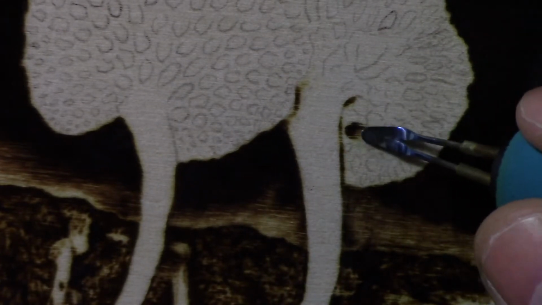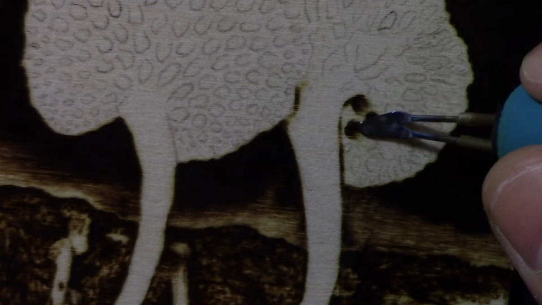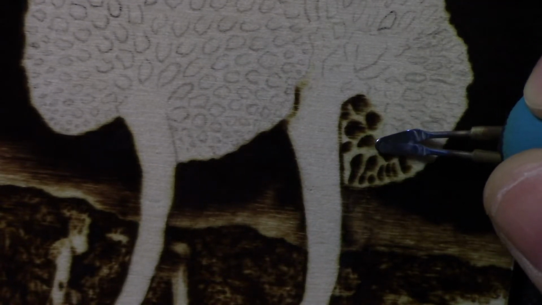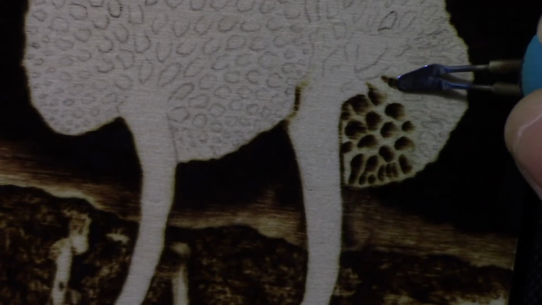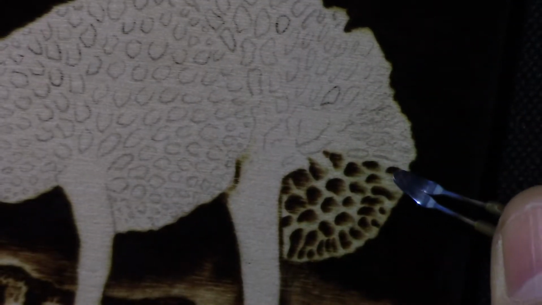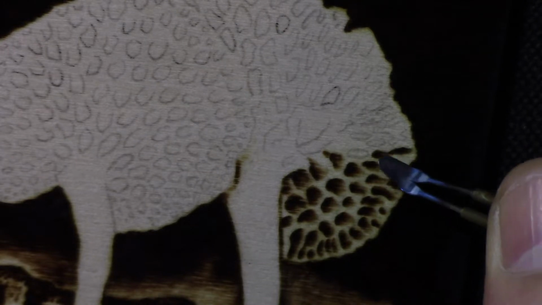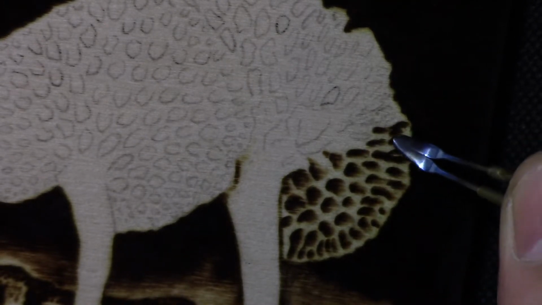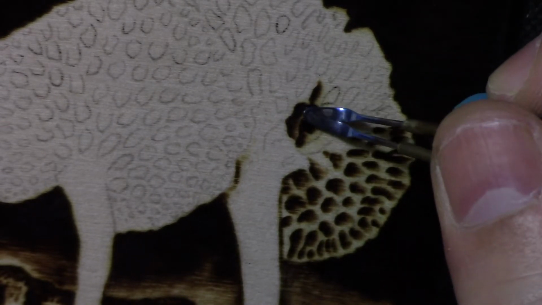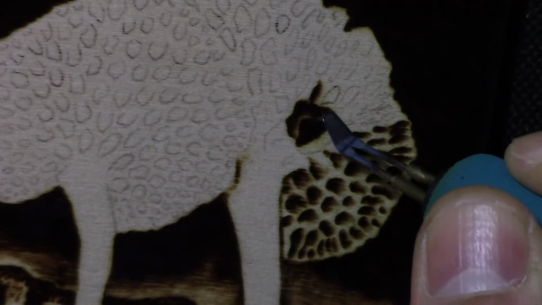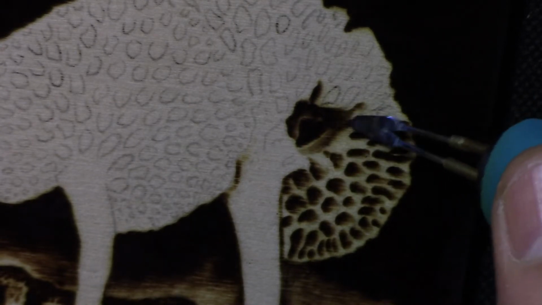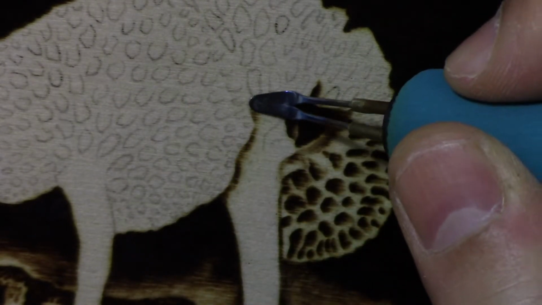Now for the cap of the mushrooms, I use the small round shader. These shapes are easier to do with it. And I started from the darker area to the outsides, so that they would be lighter on the outsides, and I was able to create some depth right away.